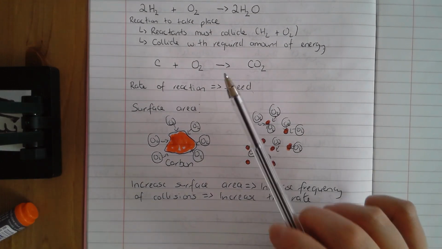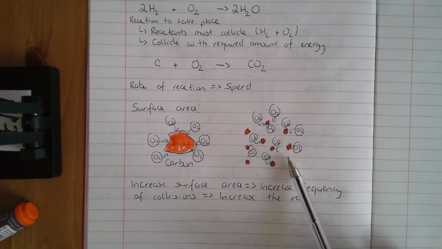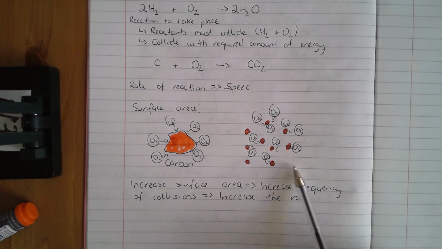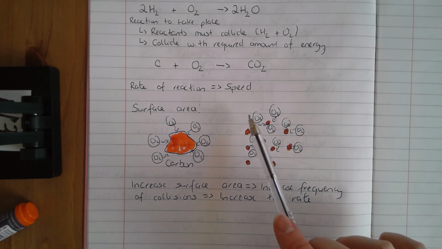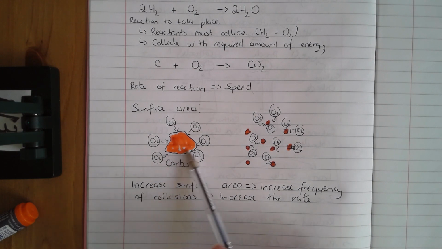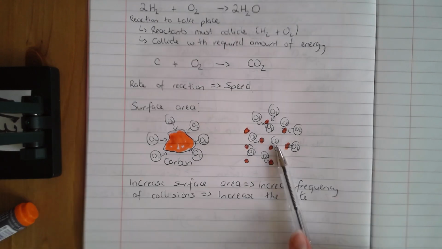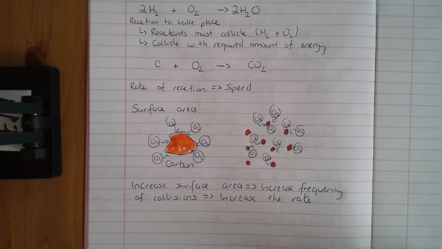The more collisions that are taking place, the faster the reaction is going to go. If you break it into tiny pieces, there's more surface area, you're going to get more oxygen molecules around that same piece of carbon. More collisions, more product, faster rate.